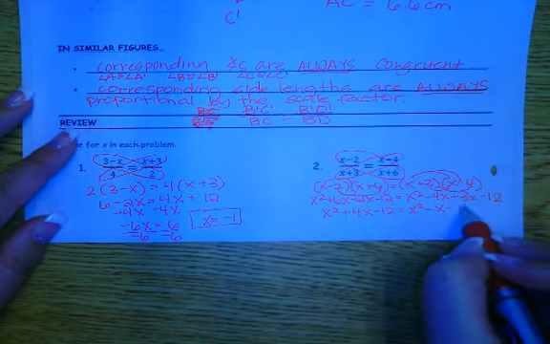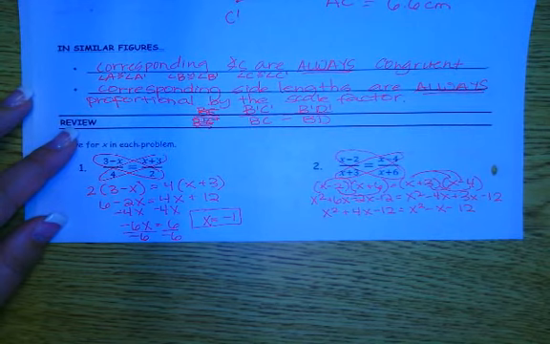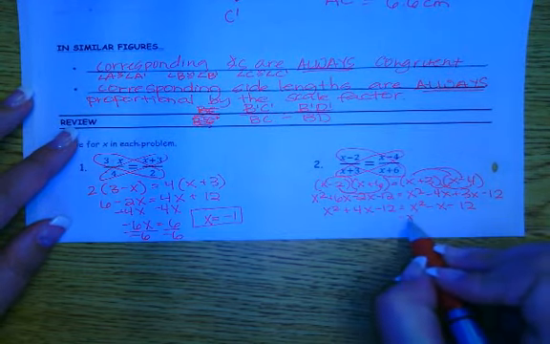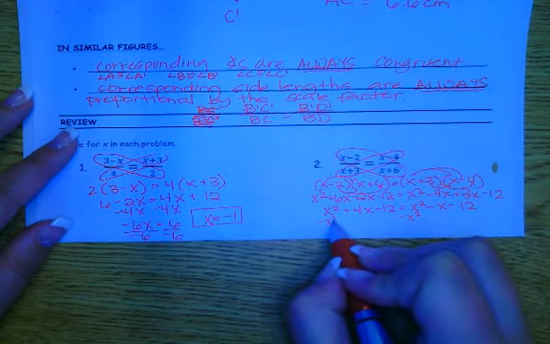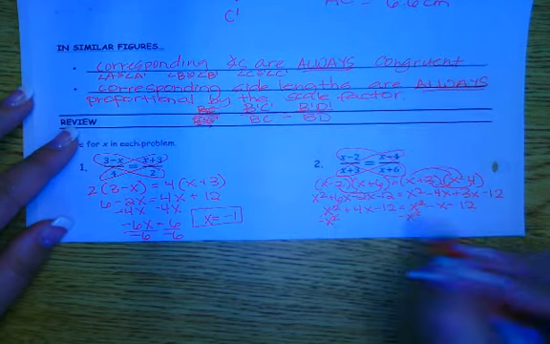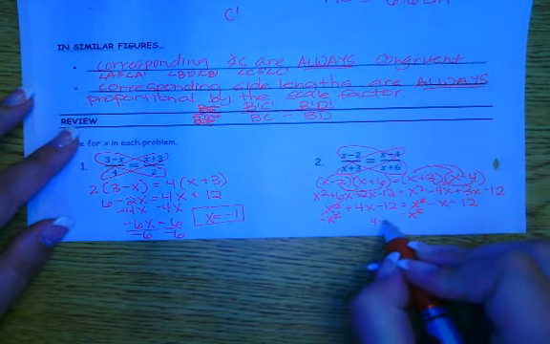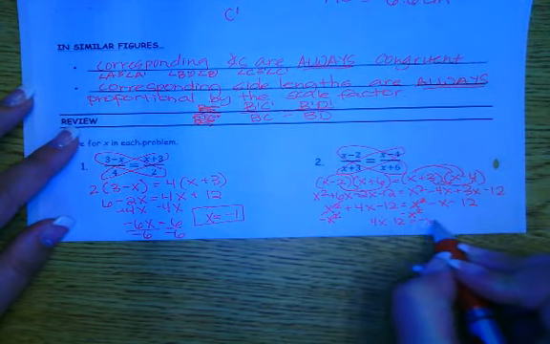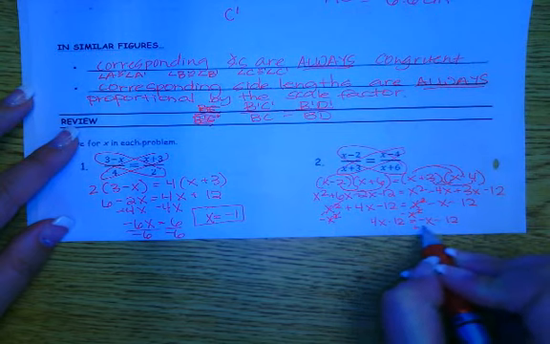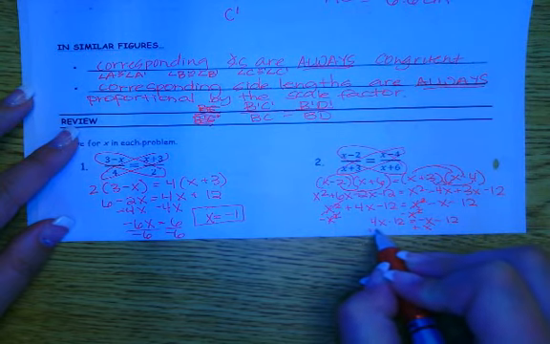I'm going to subtract x squared from both sides, so those will cancel. And then I'm just solving a linear problem. So add x. So I have 5x equals what? 0.